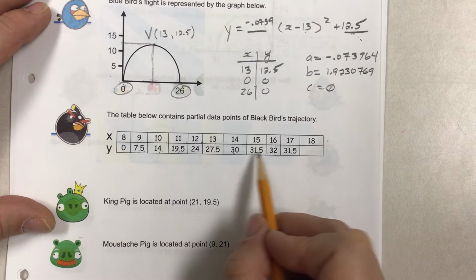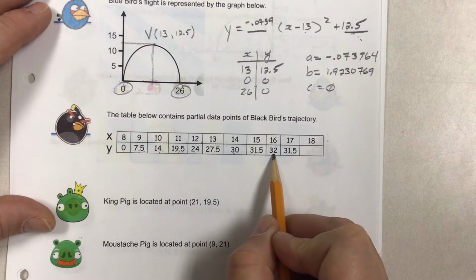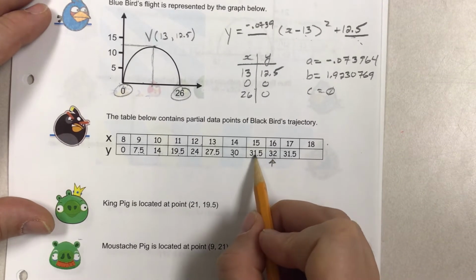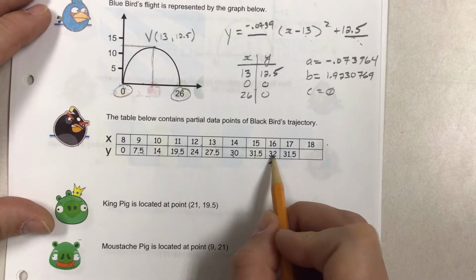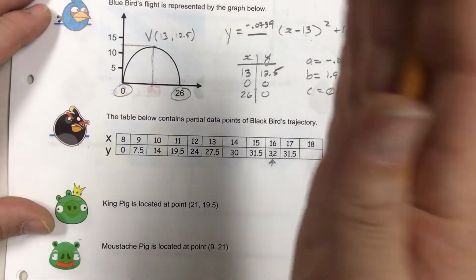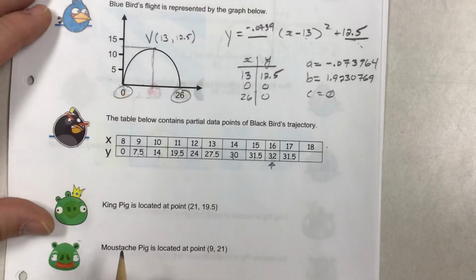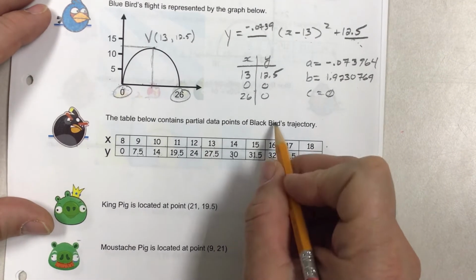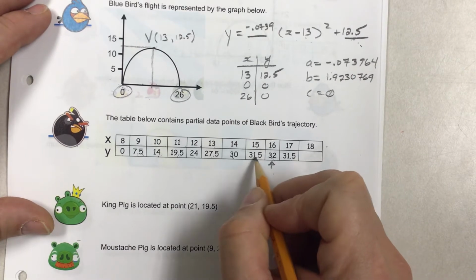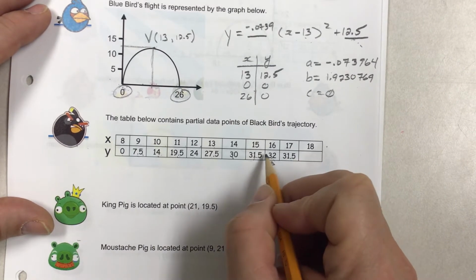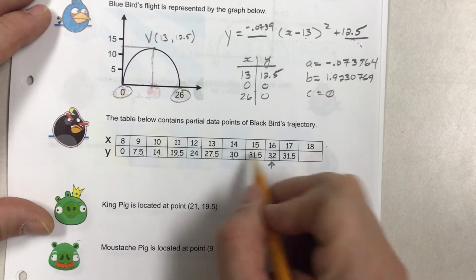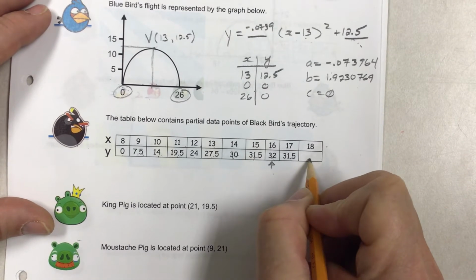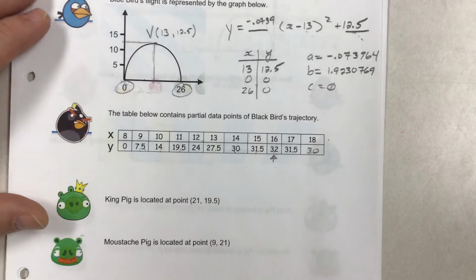So the highest number is 32. And on this side of 32, so I'm just going to put a little arrow there, we got 31.5, and on this side we got 31.5, and that's because this is the axis of symmetry. It doesn't always work out this way, but this one does. And so if this one's the middle, that's 31.5 and that's 31.5. If I go 1, 2 over, I get 30. So if I go 1, 2 over, guess what number that's going to be? No calculator involved there. I didn't have to do too much math there, right?